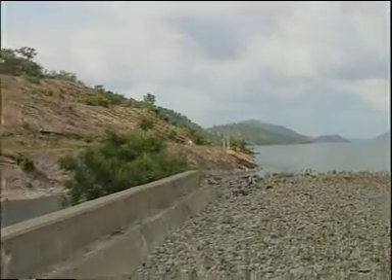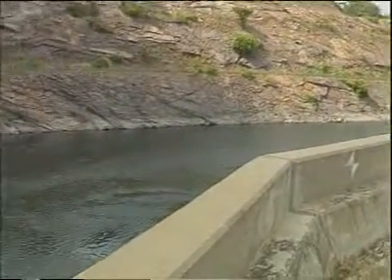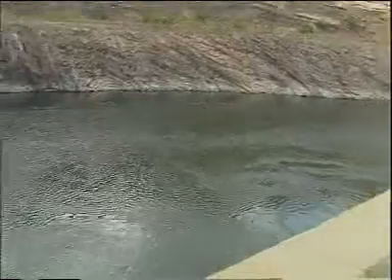The water ahead of us used to be a river that was flowing from the northern part of Ghana into the sea. The river comes from three different rivers, the Black Volta, the White Volta, and the Red Volta, all coming from Burkina Faso.